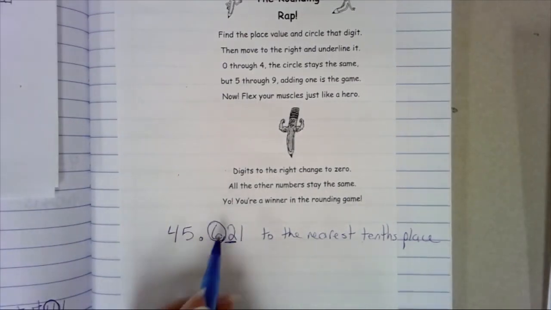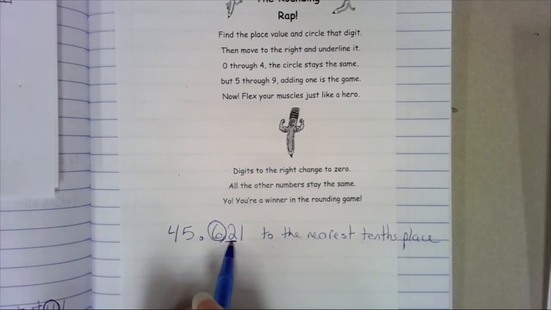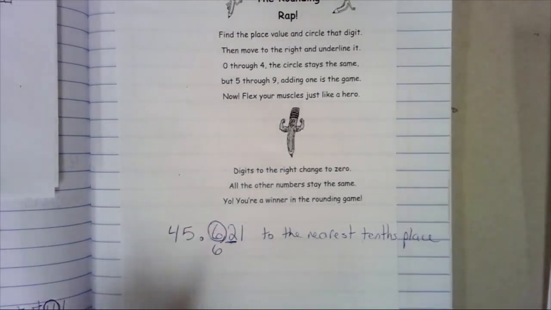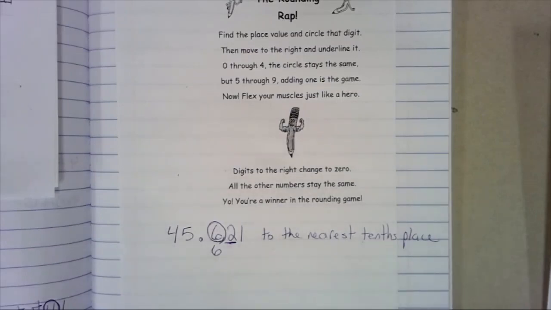0 through 4, if your underline is a 0 through 4, your circle stays the same. But if your underline is a 5 through 9, then adding 1 to your circle is your game. Since my underline is a 0 through 4, my circle is going to stay the same. So I'm going to go ahead and write down the same number in the same column.